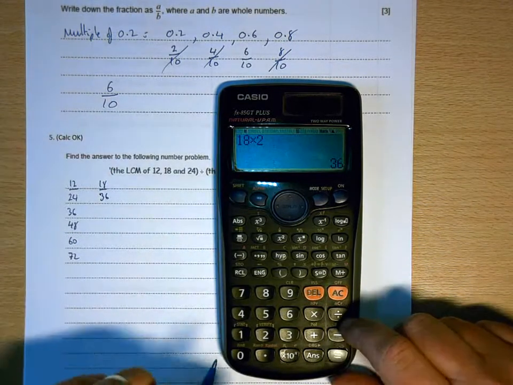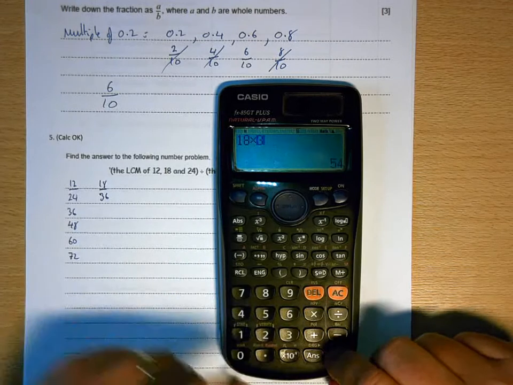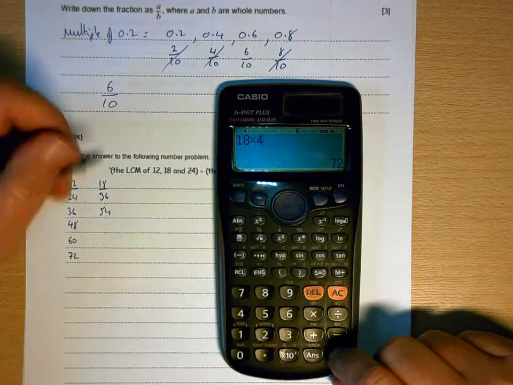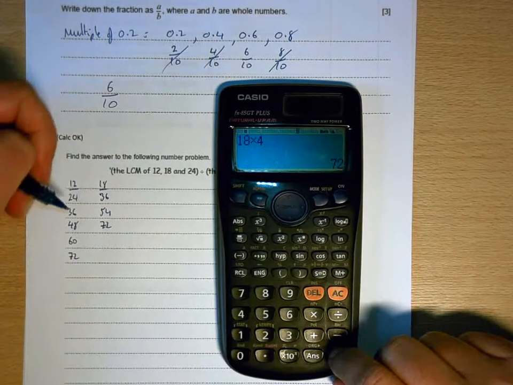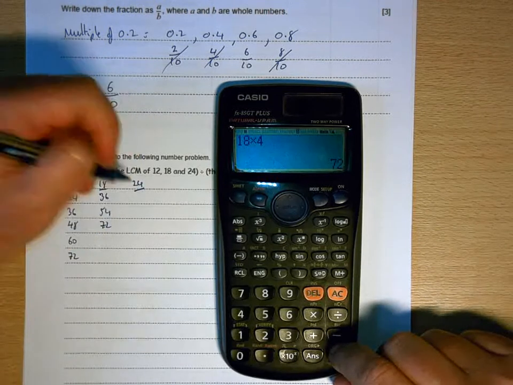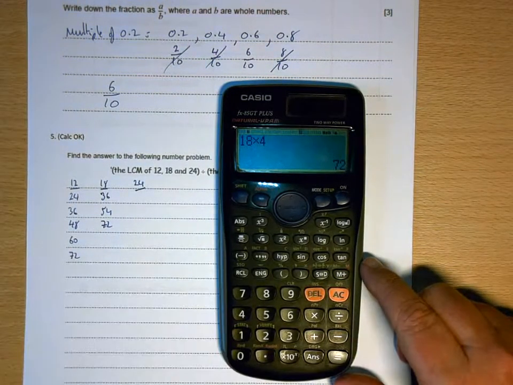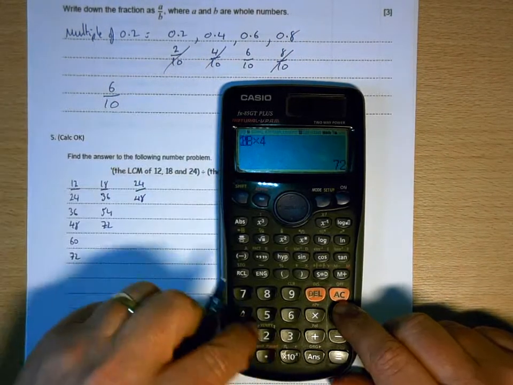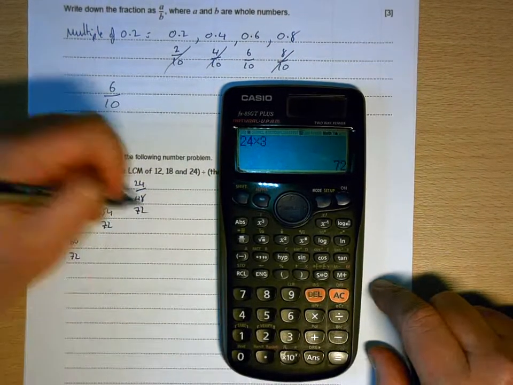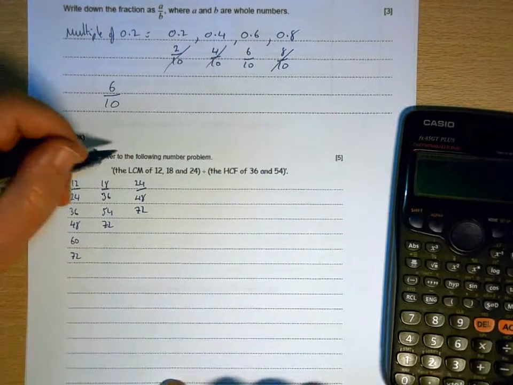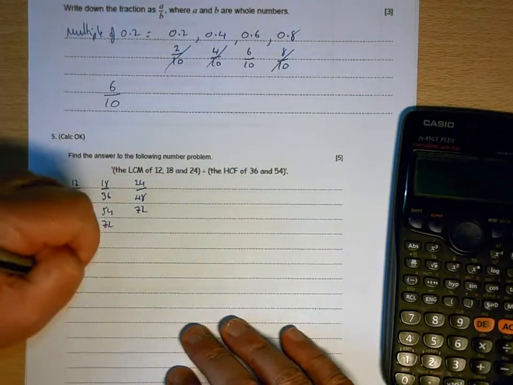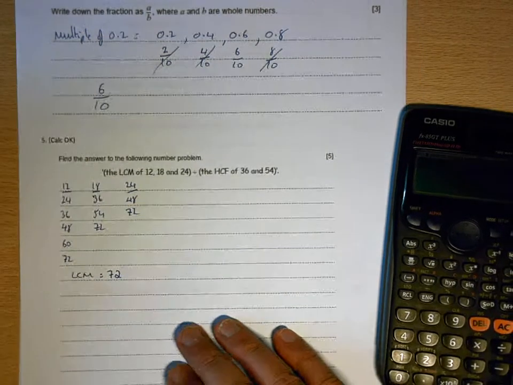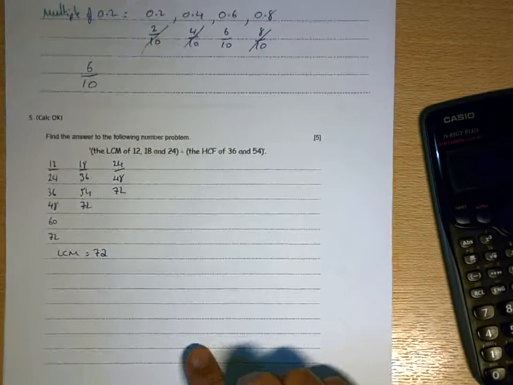Okay, so 36 is in both of those. 18 times 3, 18 times 4 is 72. Right, let's try 24. 24 times 2 is 48. 24 times 3 is 72. So the LCM of those three numbers is 72.